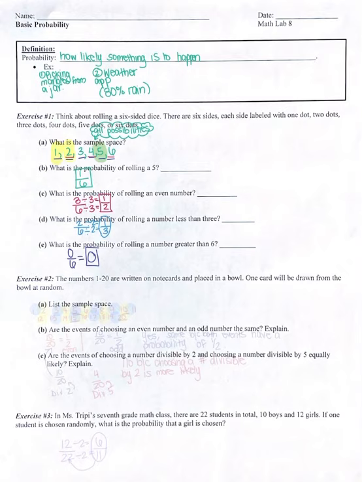Exercise 2. The numbers 1 to 20 are written on note cards and placed in a bowl. One card will be drawn from the bowl at random. List the sample space. Again, your sample space is all of the possibilities you can draw. So in this case, we have 1 to 20.